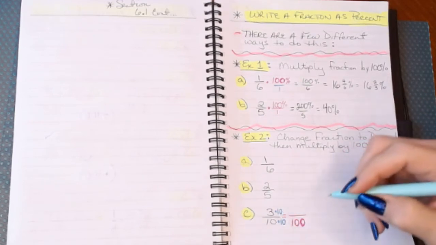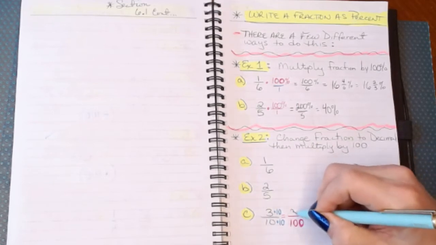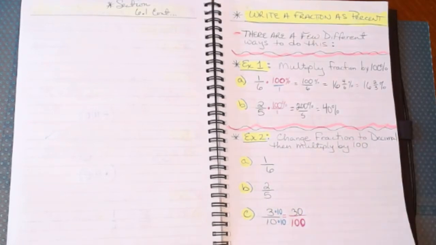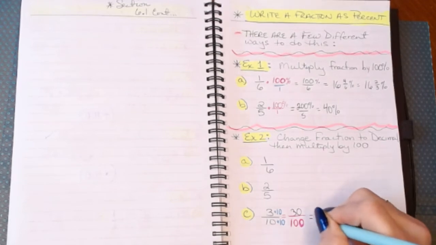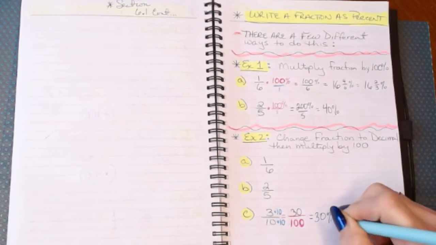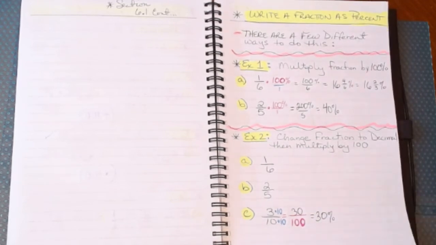3 times 10 to finish the problem, of course, is going to be 30. So 30 out of 100, well, now we're done. Because any number out of 100, as the definition states, is a percentage. Okay, so that one I went a little rogue. I know that. I went rogue.